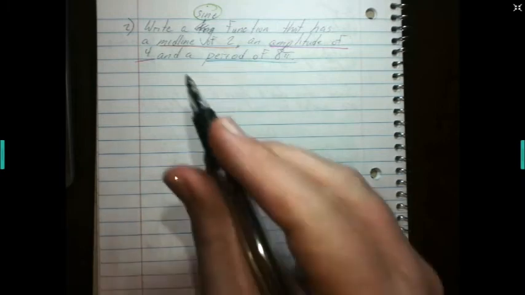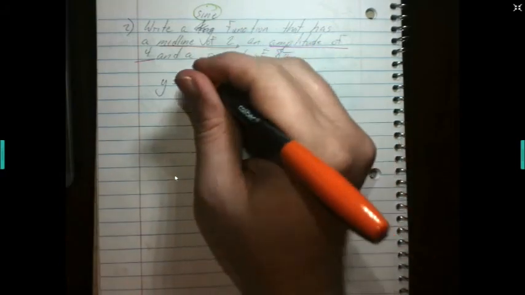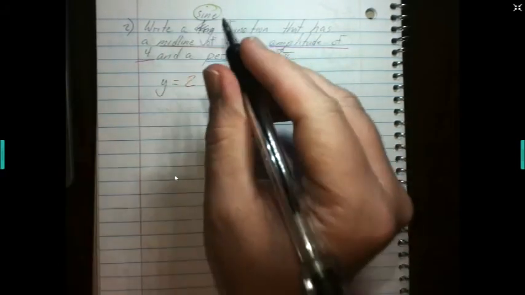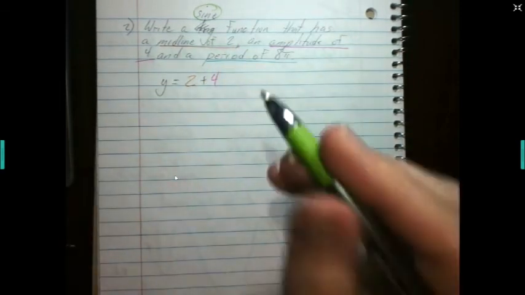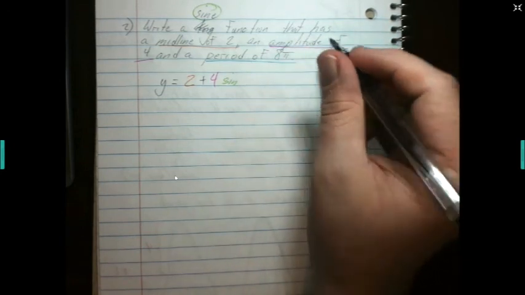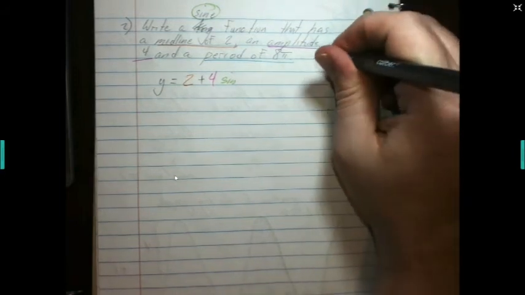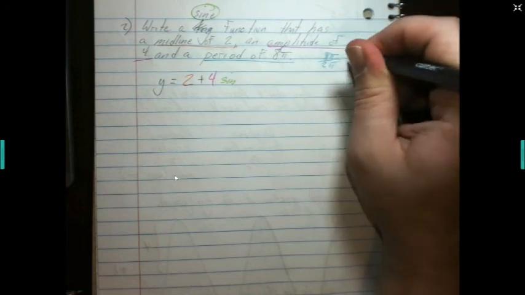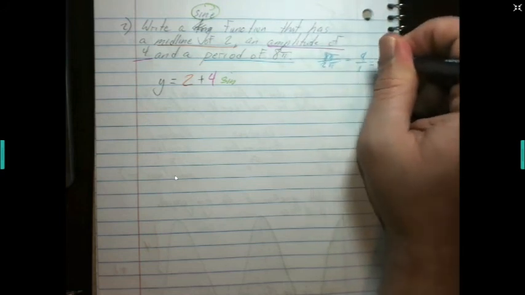Well, we can just write it out. Y is equal to, well, midline is 2, so that starts us off. Amplitude is 4, boom. They tell us it's a sine function. They don't say anything about a phase displacement, so I don't need to worry about it. I just need to figure out the period of 8 pi. So I can do 8 pi over 2 pi, and that's equal to 4 over 1, so 4.